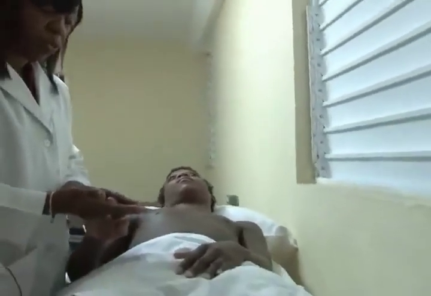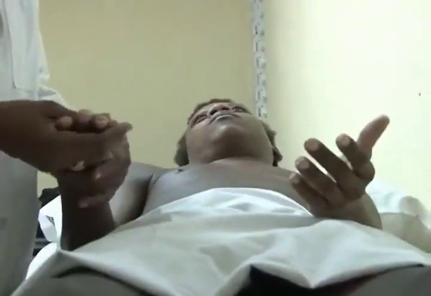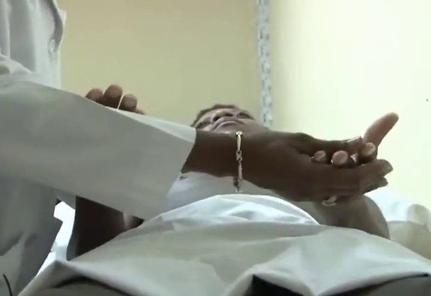Splinter hemorrhage is one of the vasculitic signs of bacterial endocarditis. We're going to also check for Dupuytren's contracture, which is a nodule that is palpated just below the ring finger and may be a sign of chronic liver disease. Also, you can check for Osler's nodes and Janeway lesions, which are also seen in bacterial endocarditis.